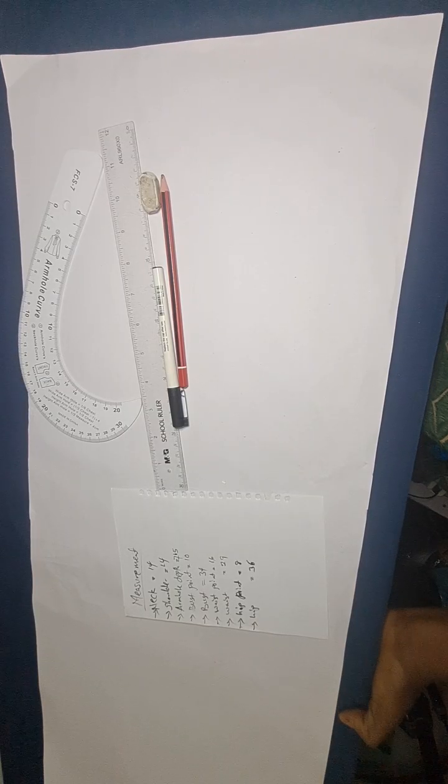So on today's video, I'll be showing you how to draft a dress block.